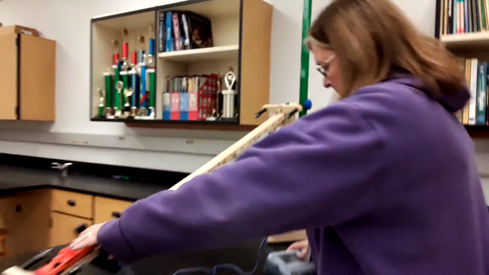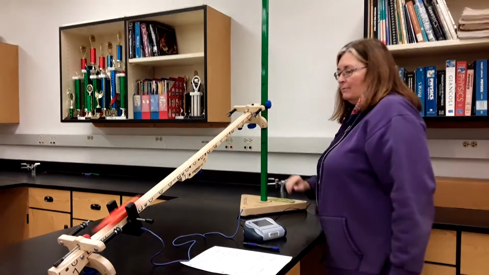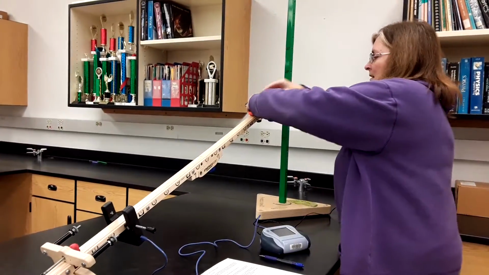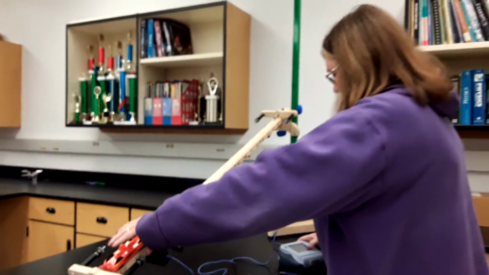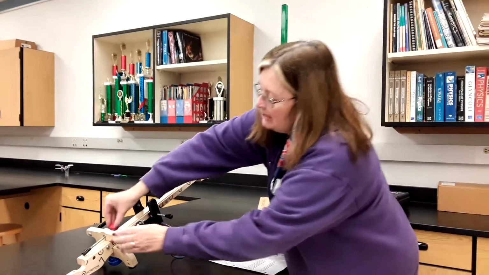Okay. Here's number 2. And here's the third. Okay. Now, whoops, lost my clay blob.